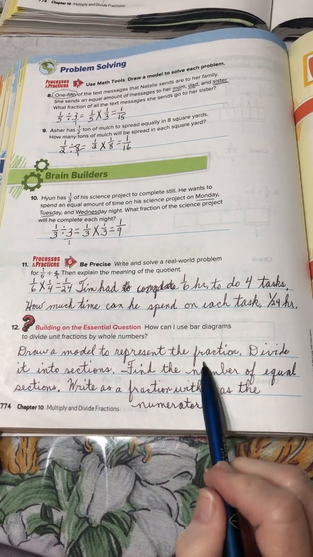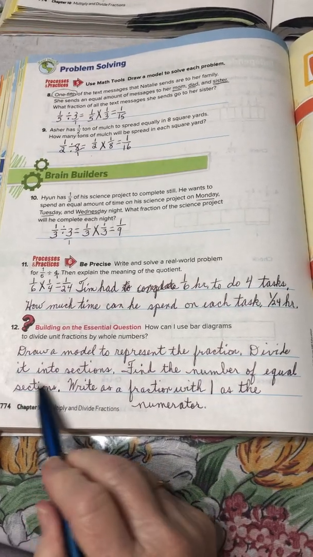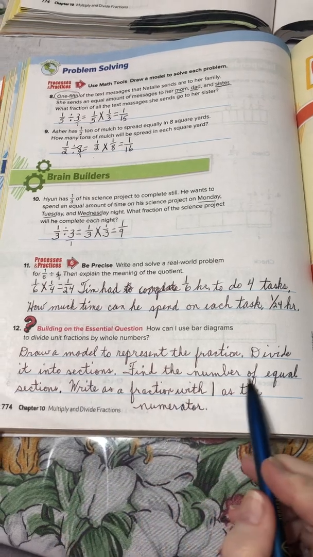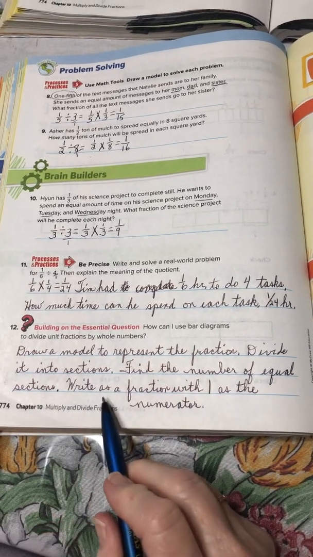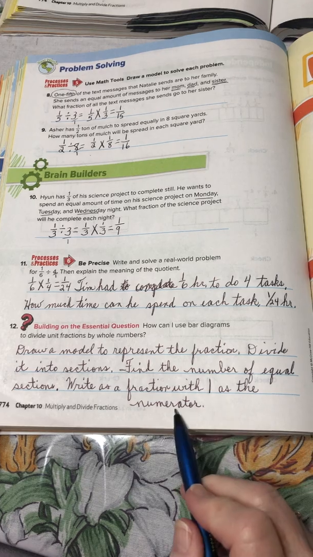Draw a model to represent the fraction, divide it into sections, find the number of equal sections, write as a fraction with 1 as the numerator.